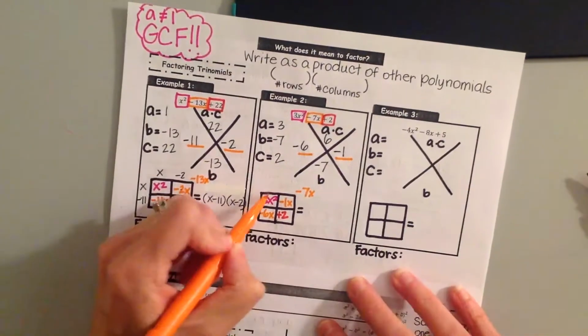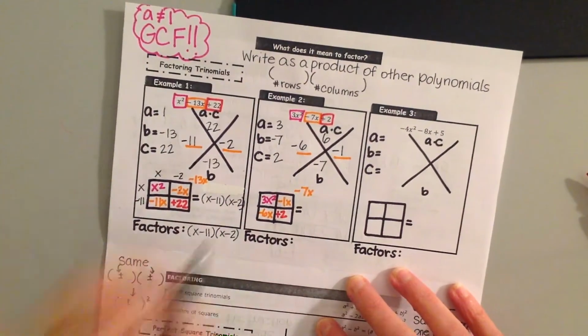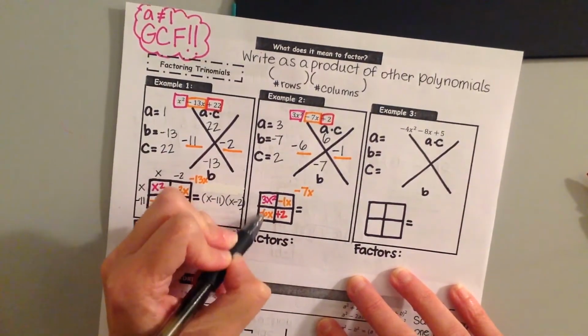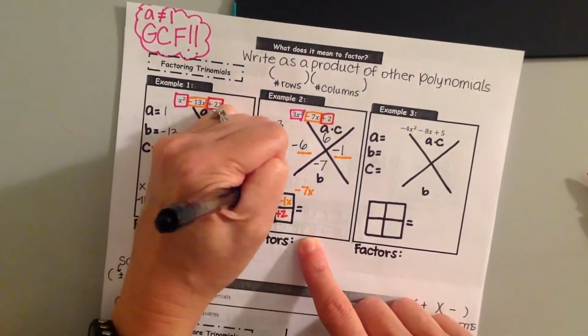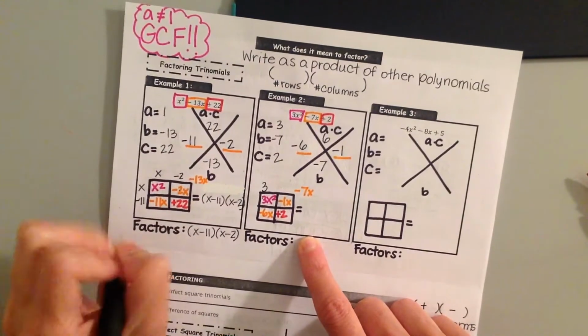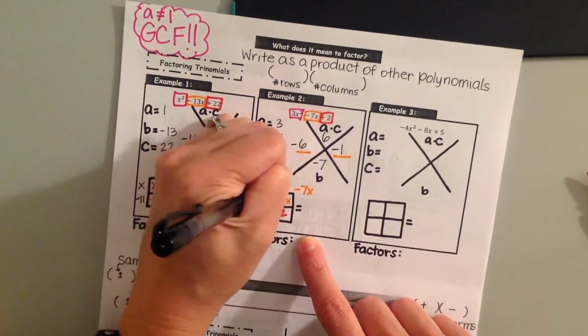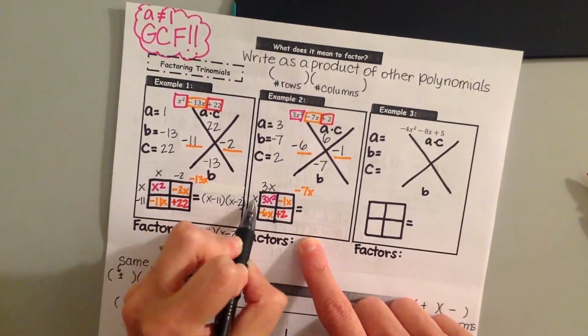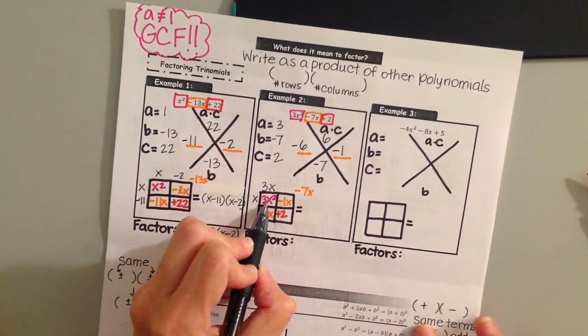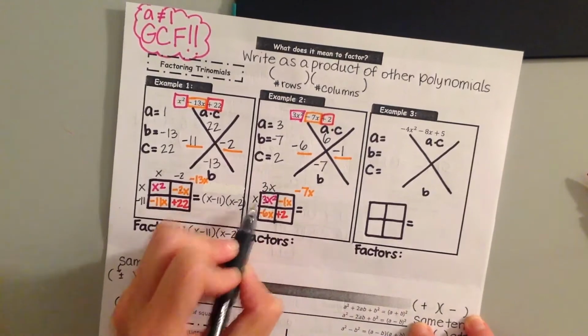And if you're stuck and you're not sure what to do, the best thing to do is think about your GCF. For this column, I need to find the GCF of 3 and negative 6. Well, I know that 3 divides out of both evenly. And there's got to be an x here and an x here for 3x squared. So now I'm going to check my multiplication. Well, 3x times x, fill in the box for 3x squared. Yes, so I have both of my terms here.